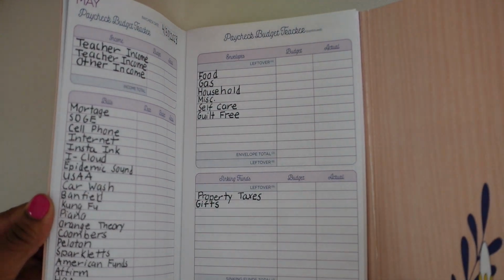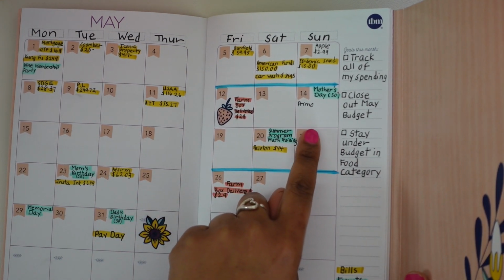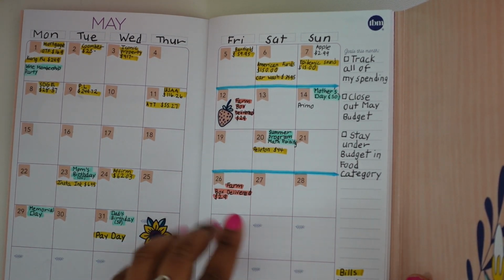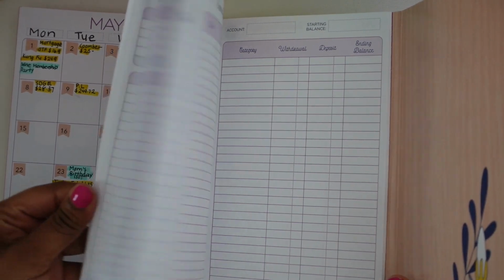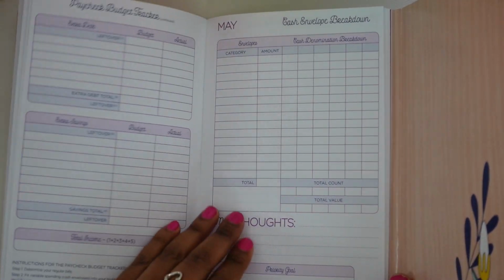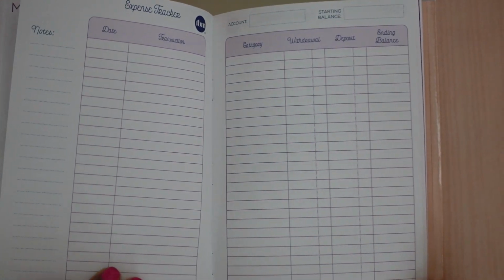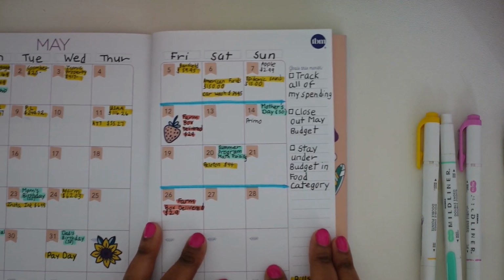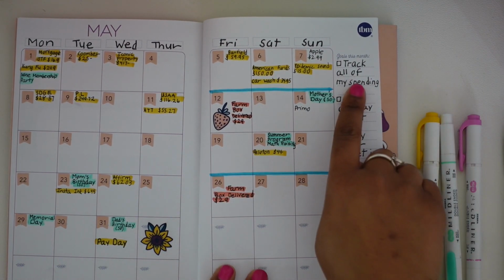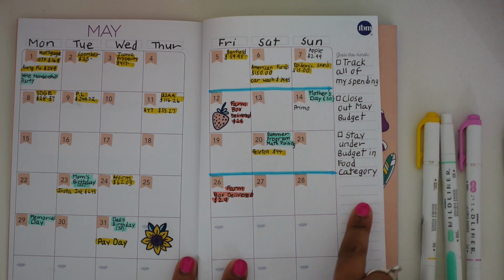The first thing that I do is I do my calendar, and then I'll make sure that I take this information and include it in my budget. And then this one, it has 5 paycheck trackers, and then it has a spot for you to track your expenses for the month. On my budget calendar, it also has a place for you to list your goals for the month. I really do like to set my intentions for the month and list some goals. So I do have 3 goals for this month.